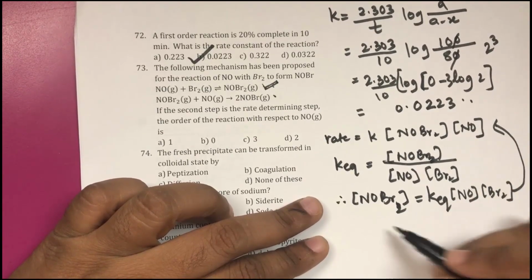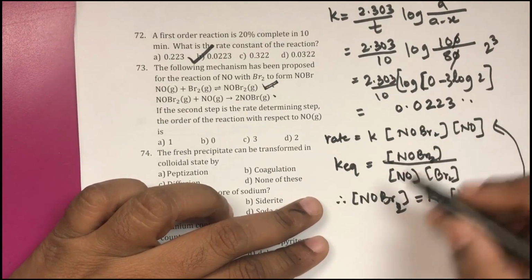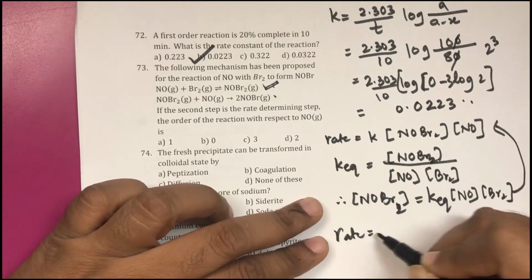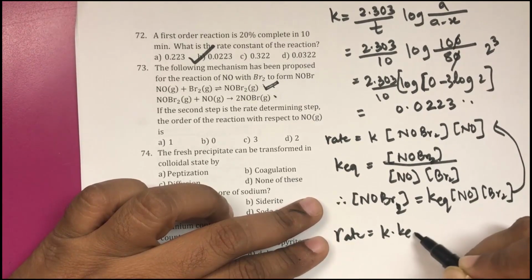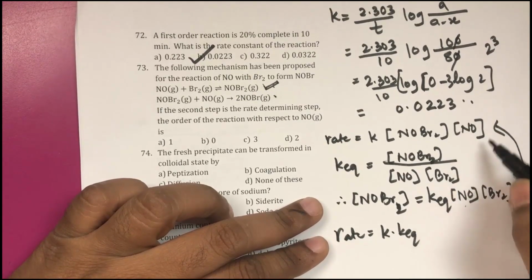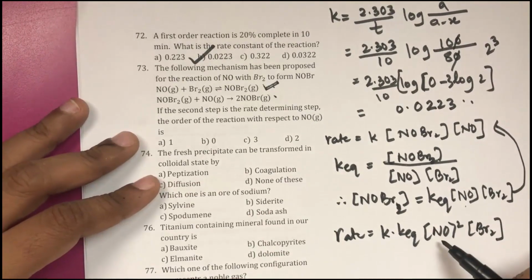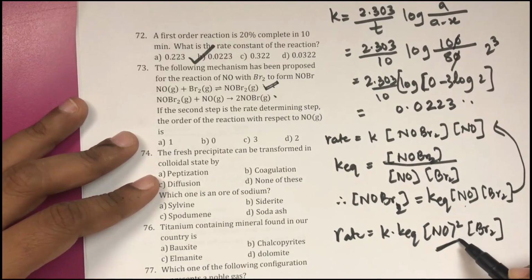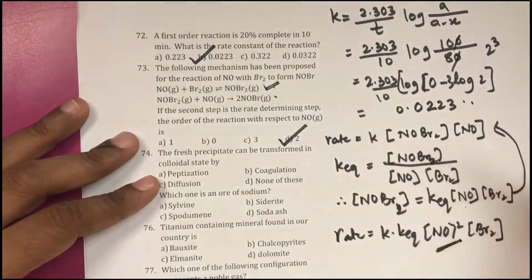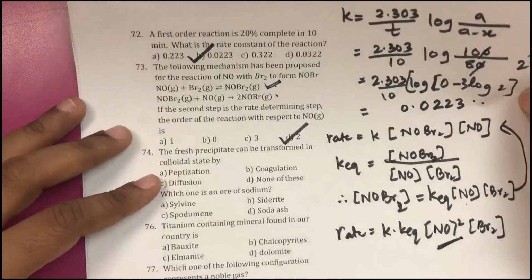If we substitute the value of NOBr2 in this equation, we get rate equals k into K equilibrium NO squared into Br2. Therefore, this reaction is second order with respect to NO. Hence, our option is D.